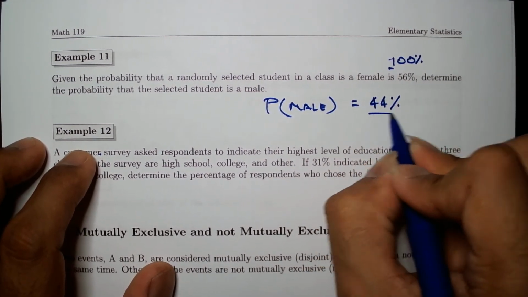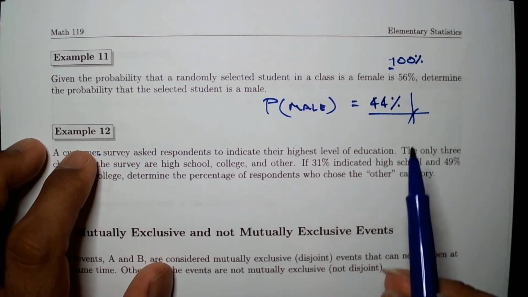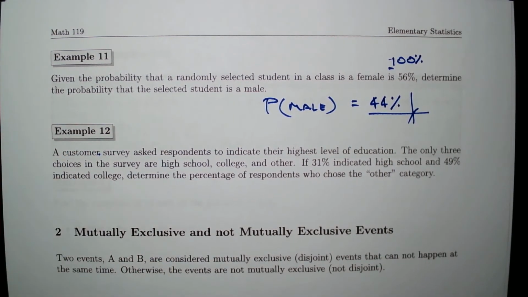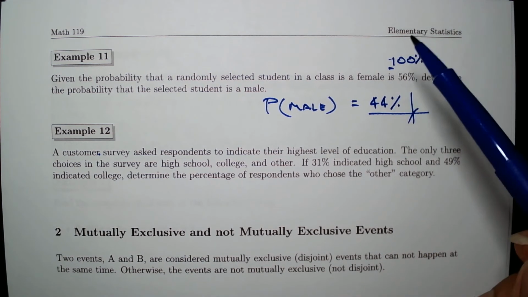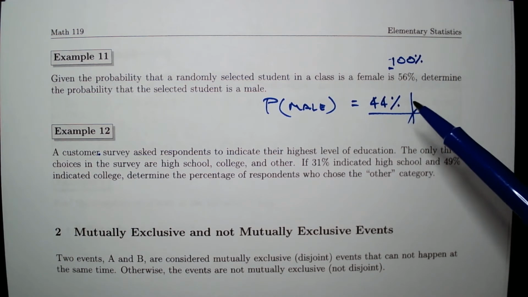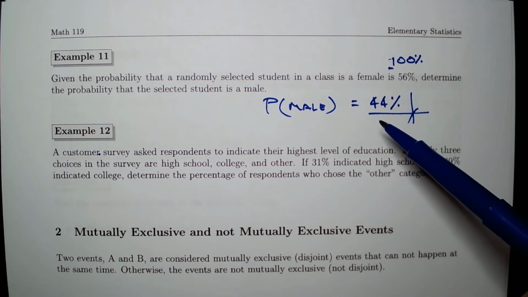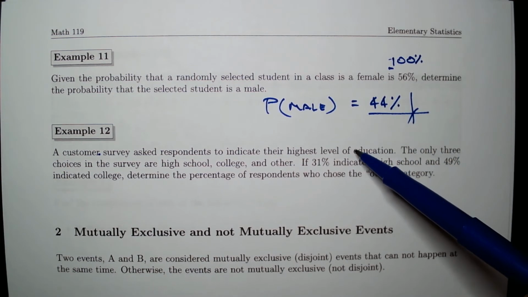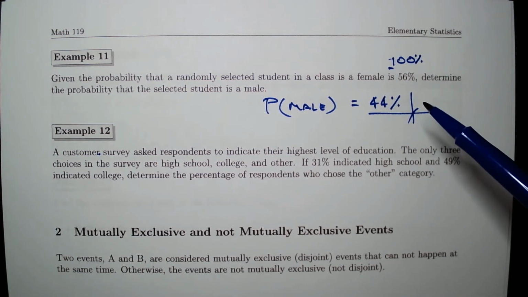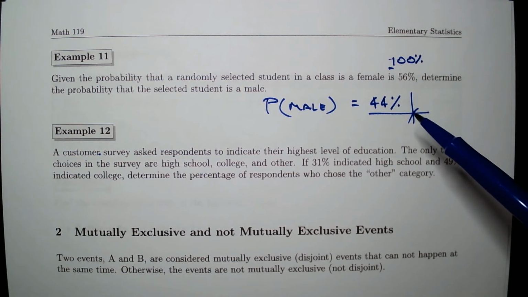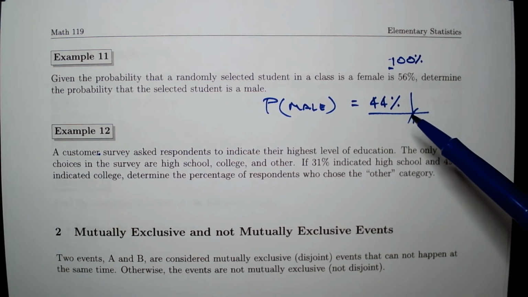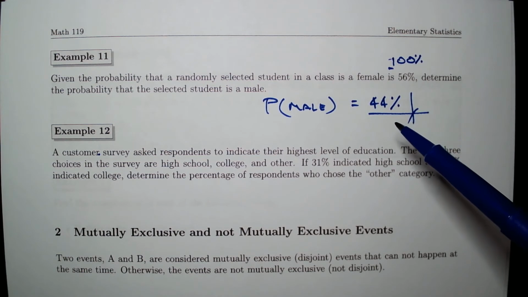And in this case, notice how we are expressing the probability as a percent. Again, that's going to depend on the situation. So in this case, you may be asked to find probabilities as fractions, as reduced to the lowest terms whenever possible, or decimals, or percentages. So pay attention to the directions when you are being asked to do such calculations.